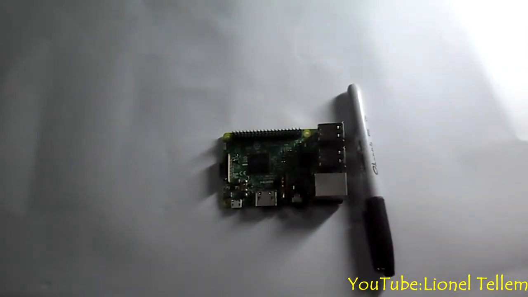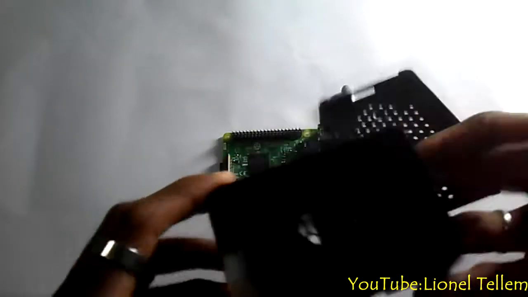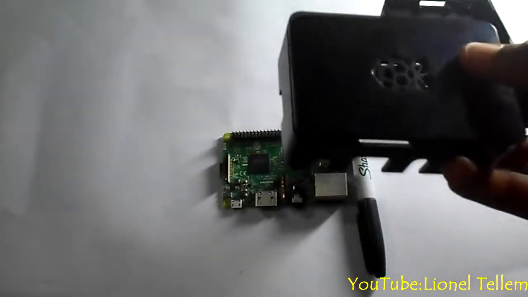So we'll now pass to the installation of the OS on my screen. So let us go. I'm going to keep it in my casing. I need to do this. So let us meet there.